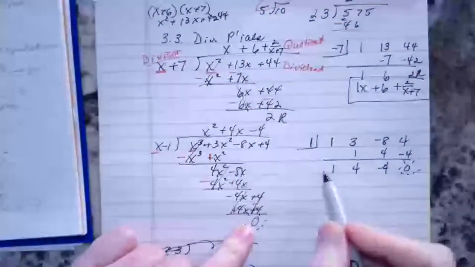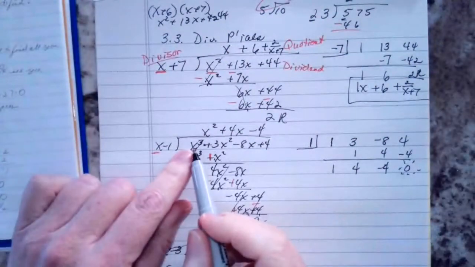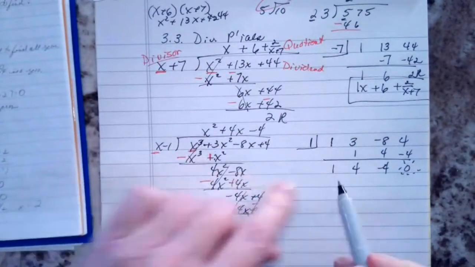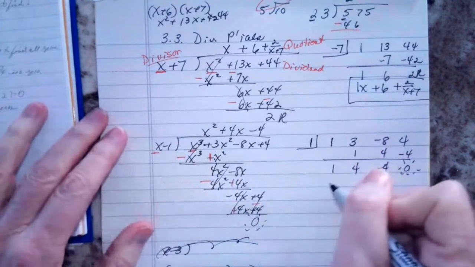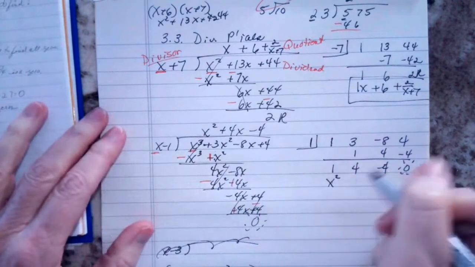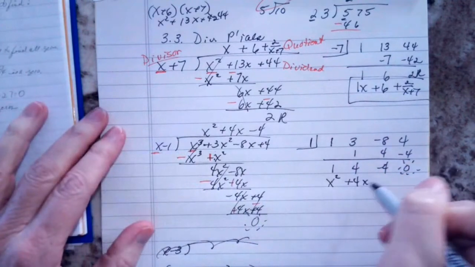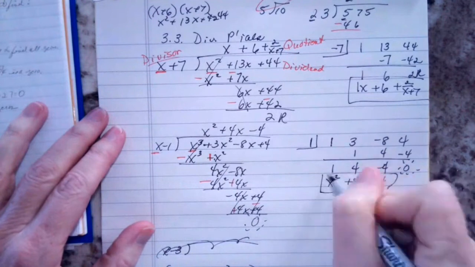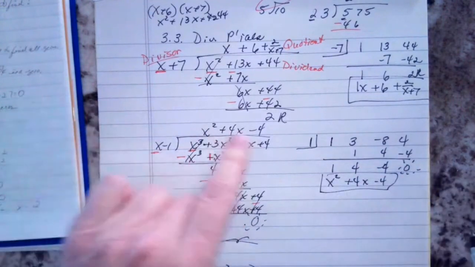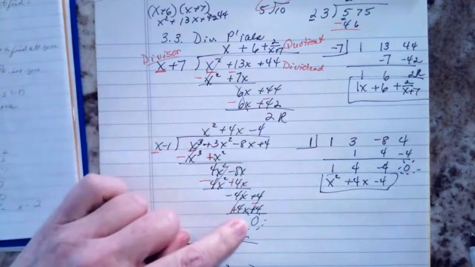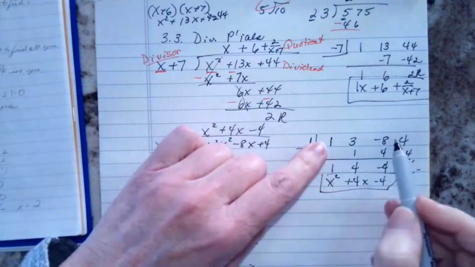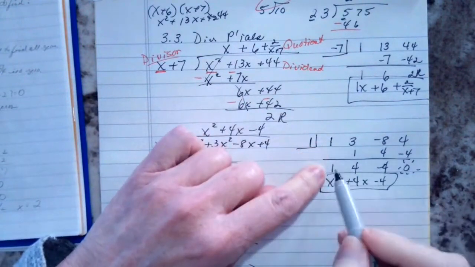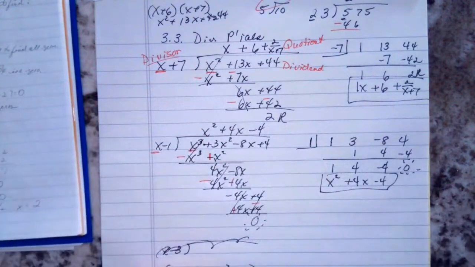Let's grab what this equals, what this means. The problem started with x to the third, so this one absolutely 100% always starts with one lower exponent. So this is x squared plus 4x minus 4 with no remainder, and that's what we got after all this. So synthetic division takes you one line. You write it, do the work, and there's the answer.